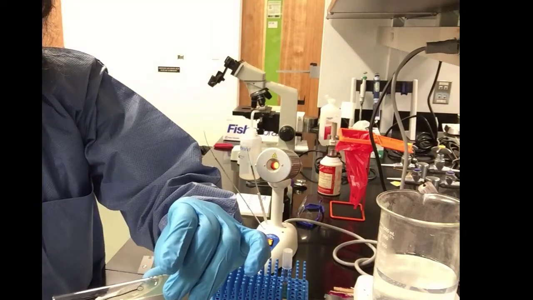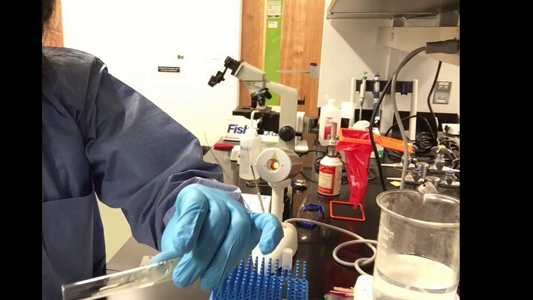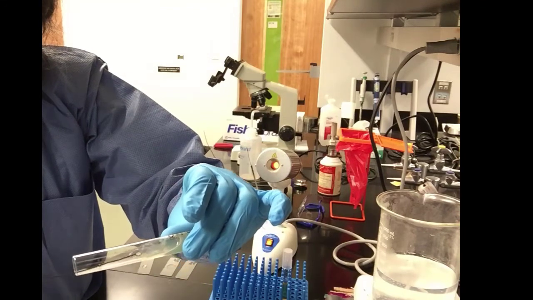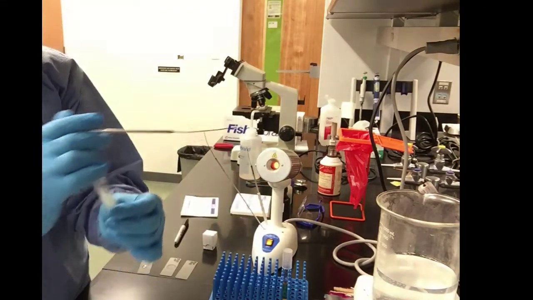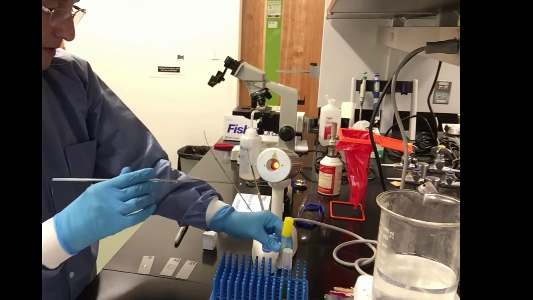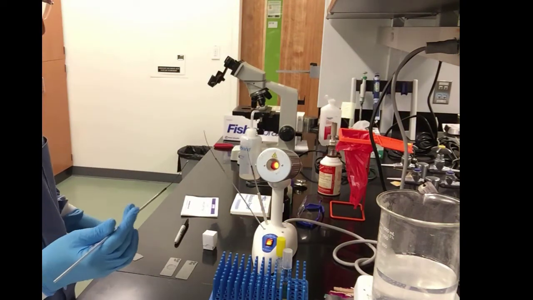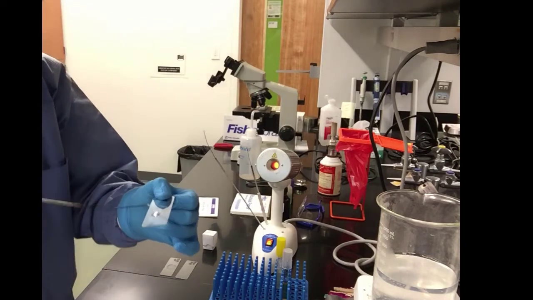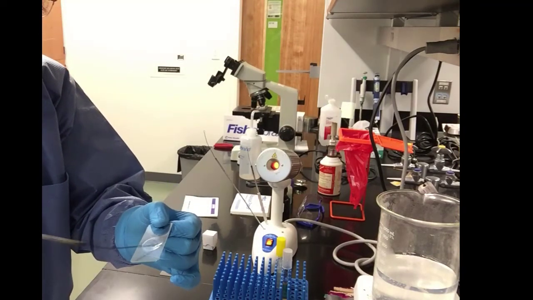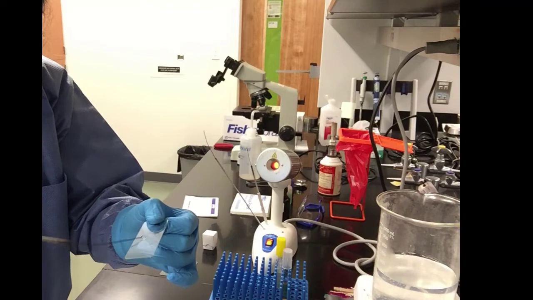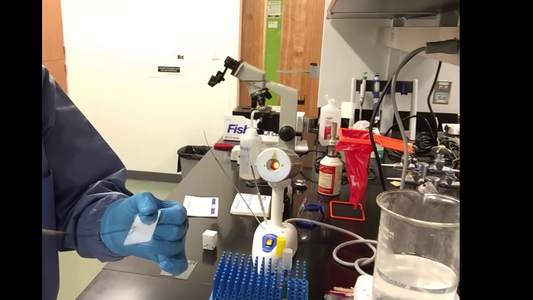Again, we go into the tube. You can see some of the slime there. I don't know if you can see it. There we go. And now we will place and smear the staph into the drop of water. Make a nice smear, quarter-sized.